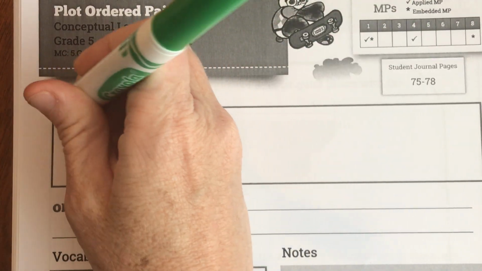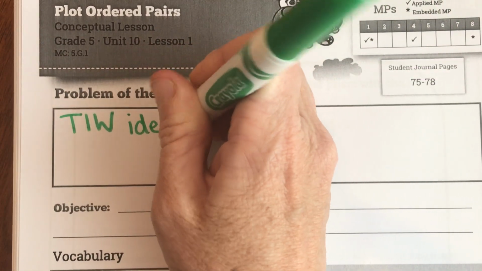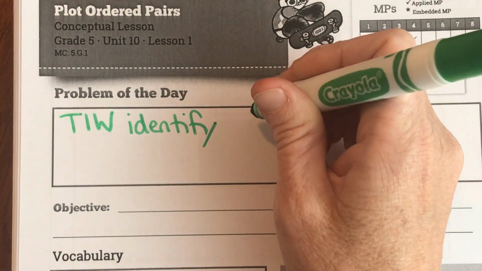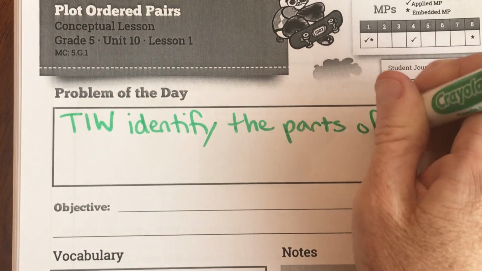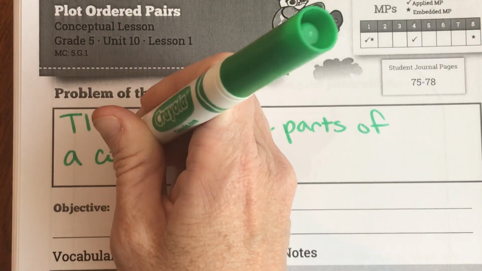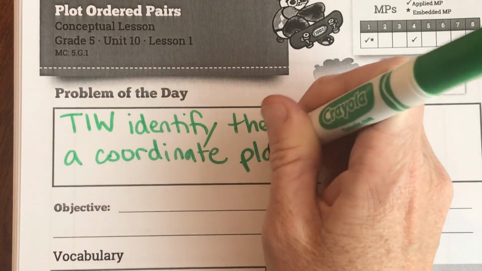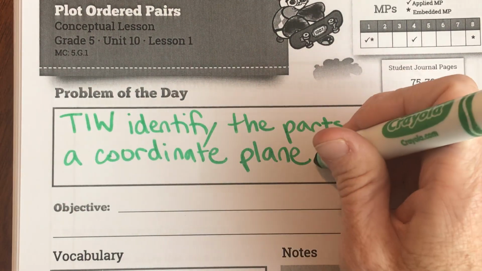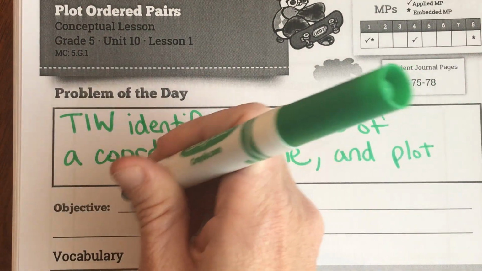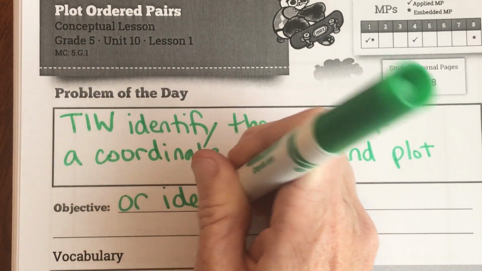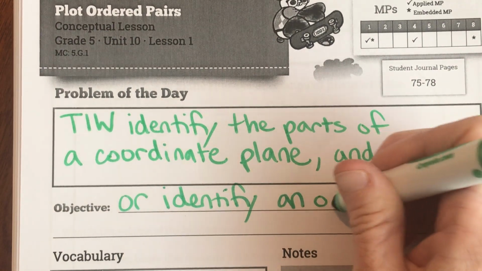Okay, so our objective or goal is today I will identify the parts of a coordinate plane and plot or identify an ordered pair.